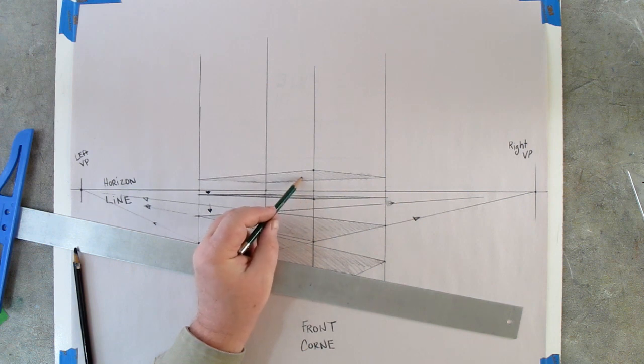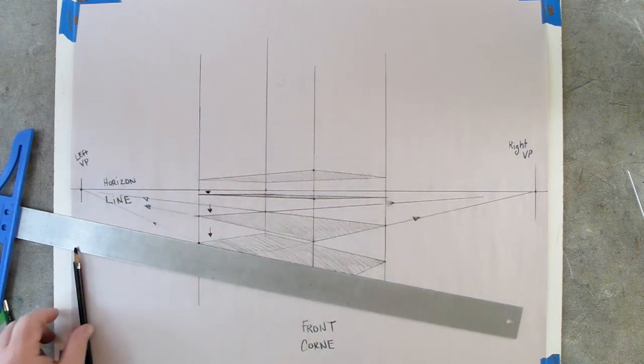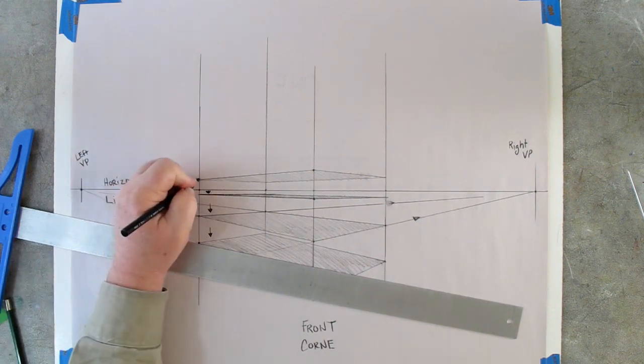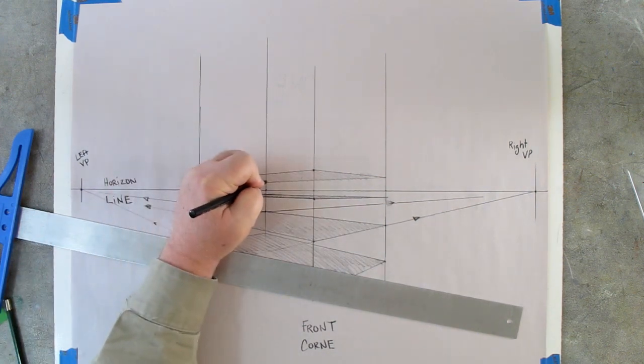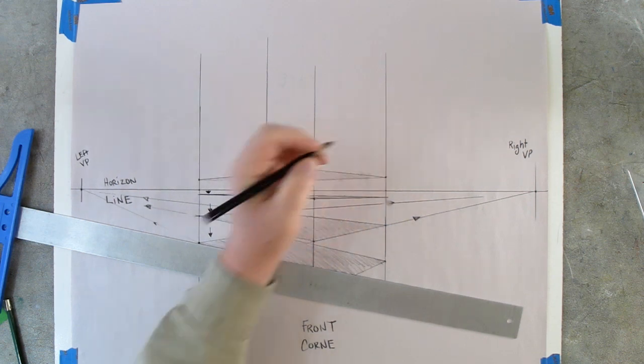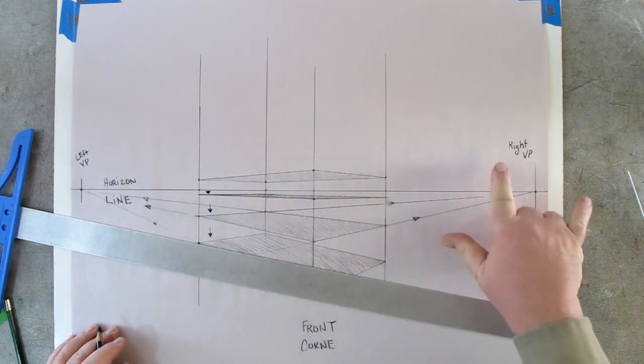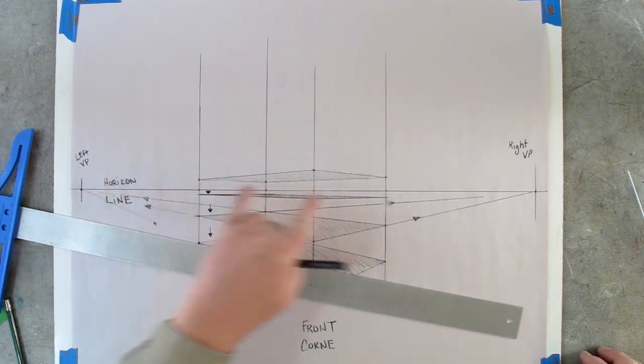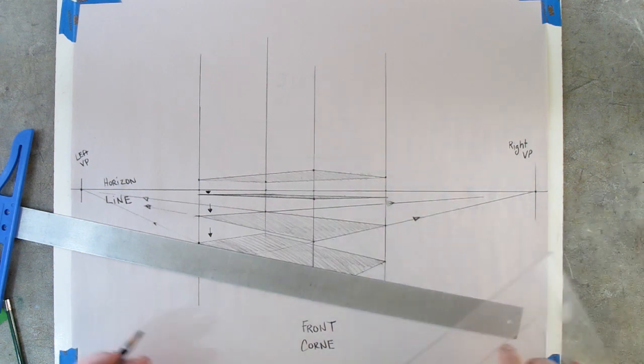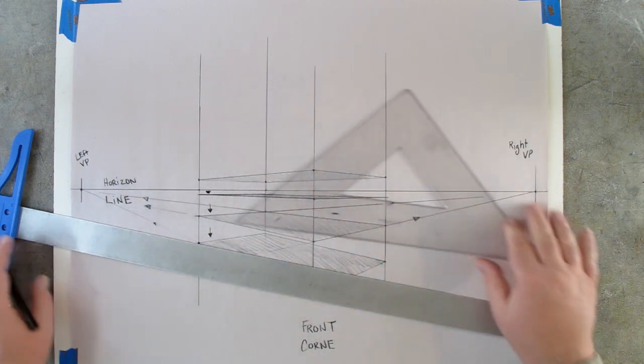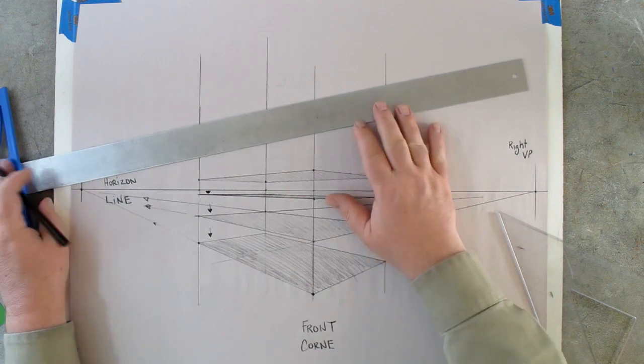So we see more of this because this is further from the horizon line. This again is the four points. And two of these sides are going to the right and two of these sides are going to the left. And that's two-point perspective. We can then go, okay, let's do another one.